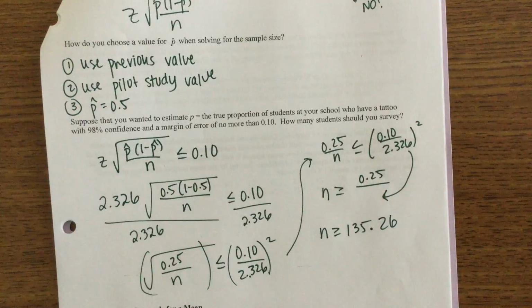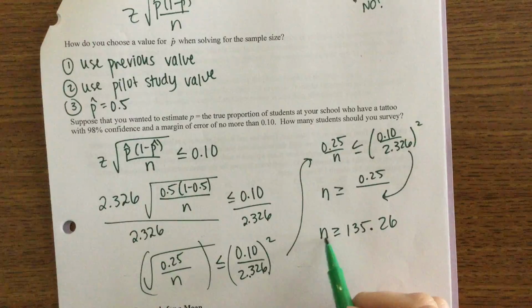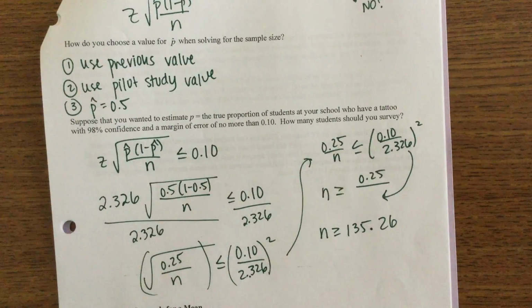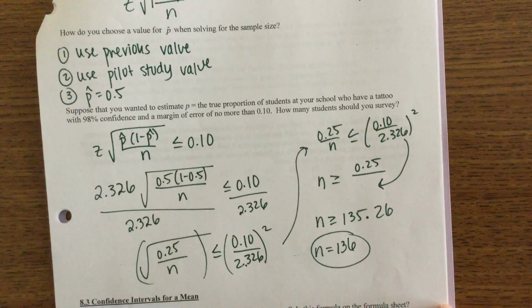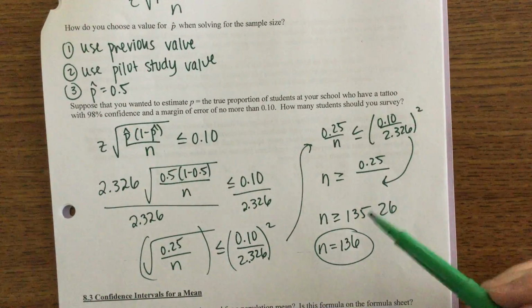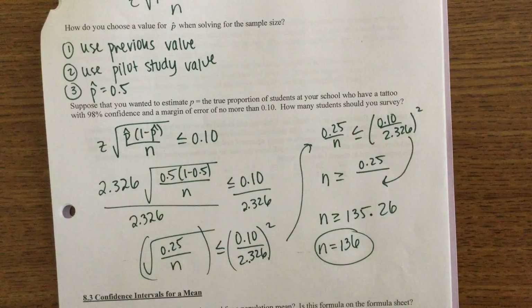Okay, here's what's really important. You must show this. Now, is it possible to have a sample size of 135.26? No. So what is the smallest sample size that we would need? It says n is greater than or equal to that. So you never round down. You're always going to round up. On the AP test, if you do not show the decimal and round up, you're going to lose a point. That's a big point, so please make sure you round up.